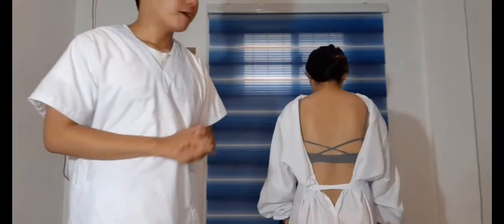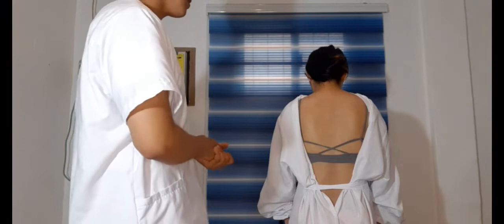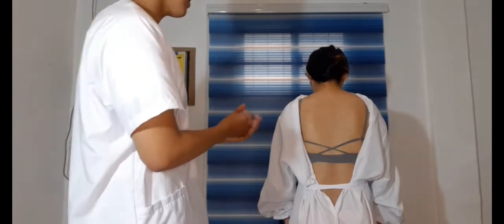Inspect the spinal alignment for deformities. The spinal alignment of the patient is normal and it's okay. Ma'am, I'm going to palpate your posterior thorax. I'm going to start na po.